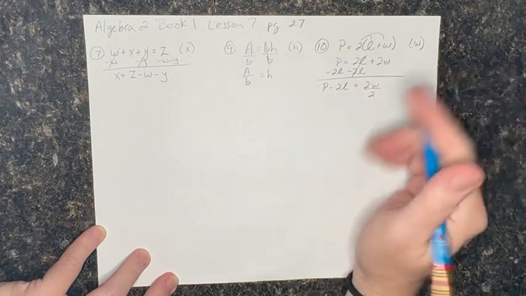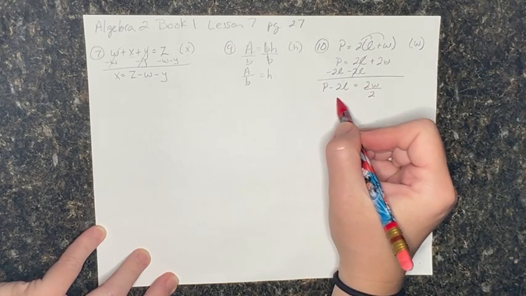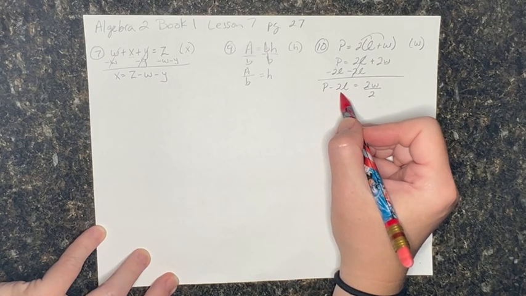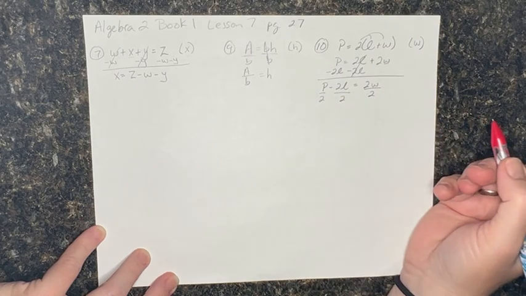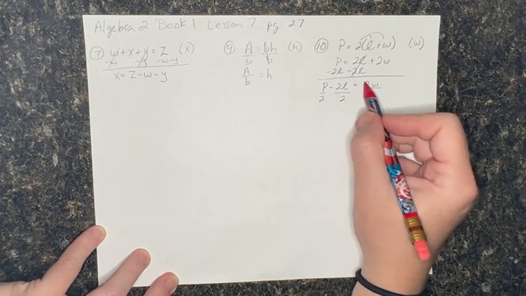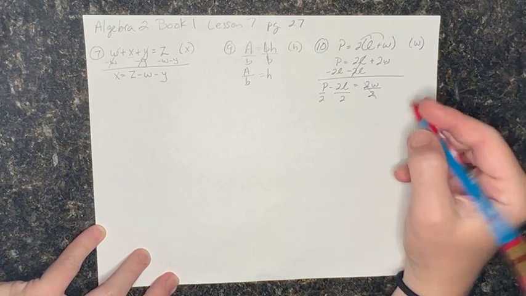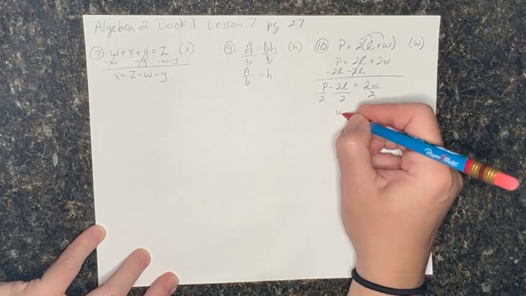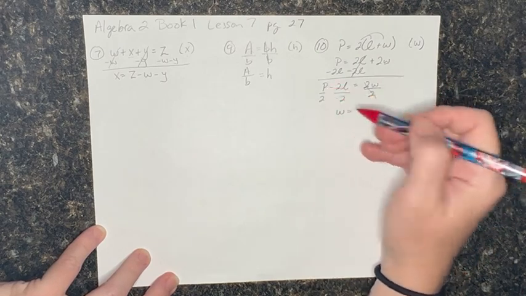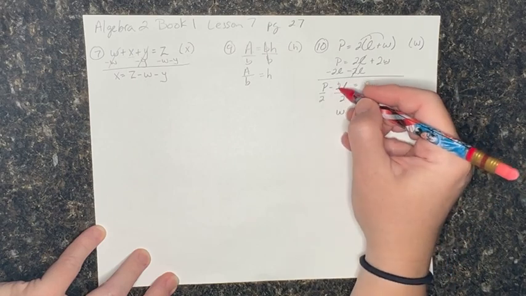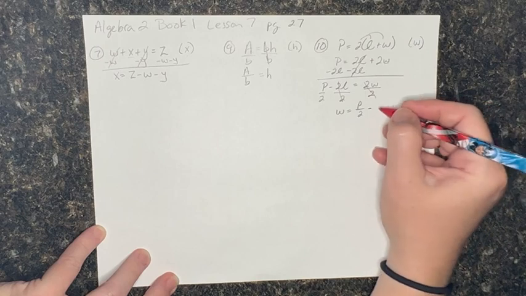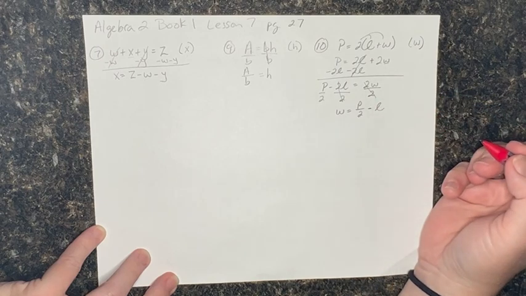Now you can do this in 2 ways. You can divide the whole thing by 2, or you can divide each individual part by 2. So you can divide the P by 2 and the 2L by 2, okay? Here my 2's cancel. 2 over 2 is 1, so I'm left with the width is equal to perimeter divided by 2 minus, these cancel, right? 2 over 2 is 1, minus the length.